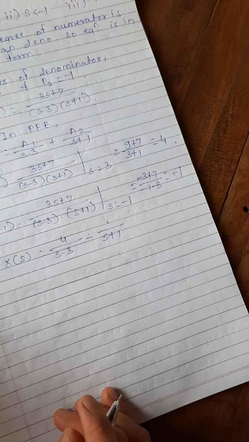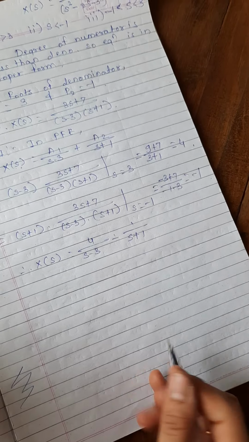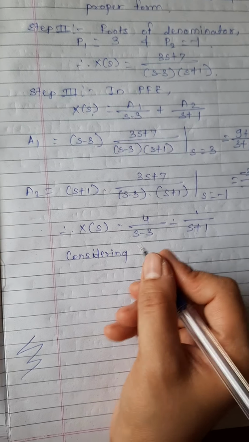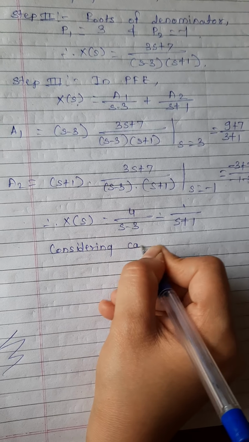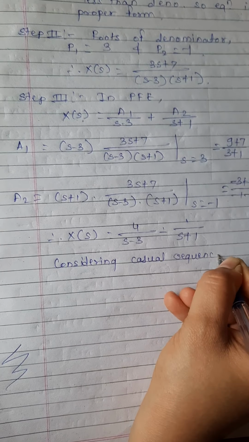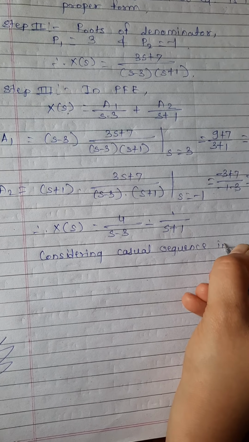Now we consider a causal exponential sequence inverse Laplace.